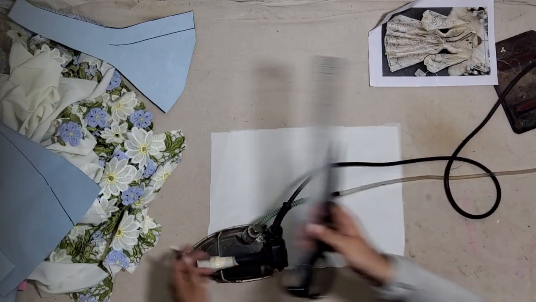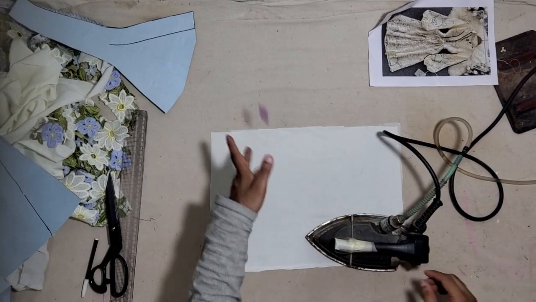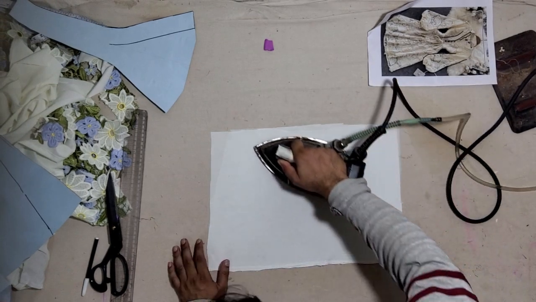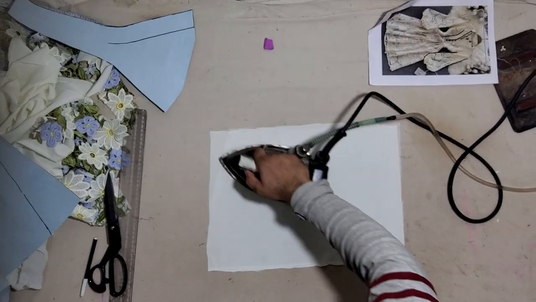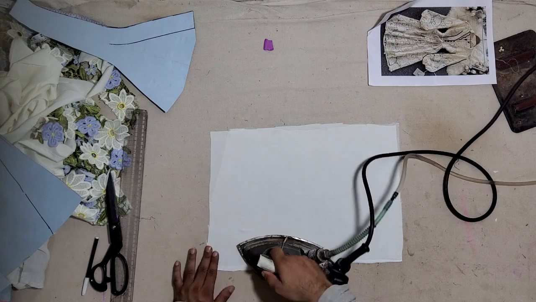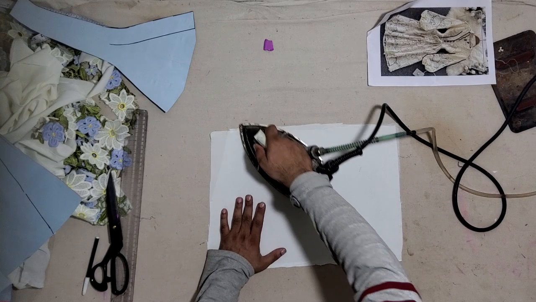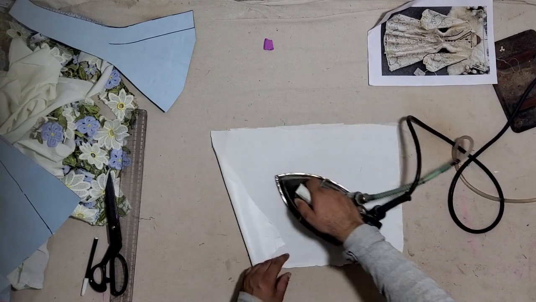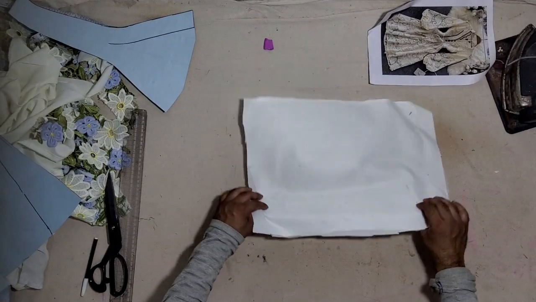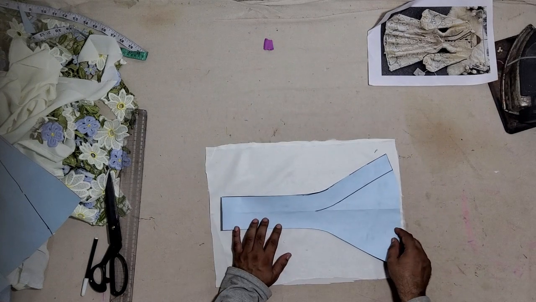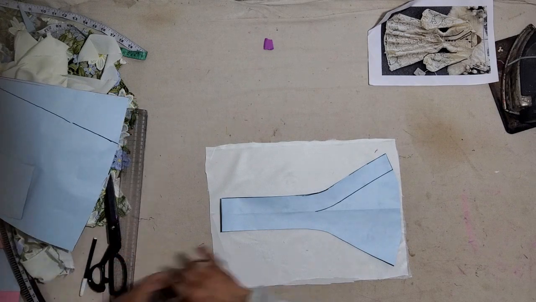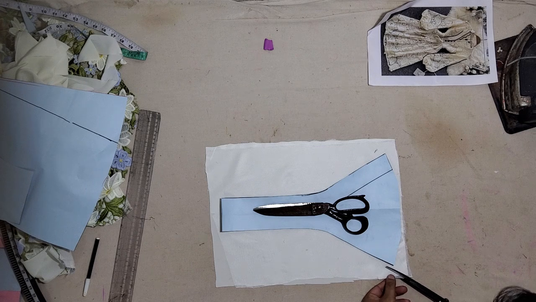Fuse this properly. Let's place it like this, and remove the extra areas.